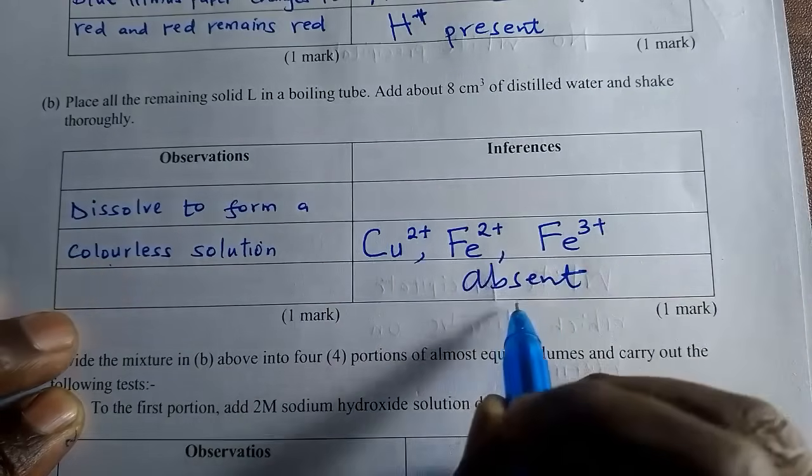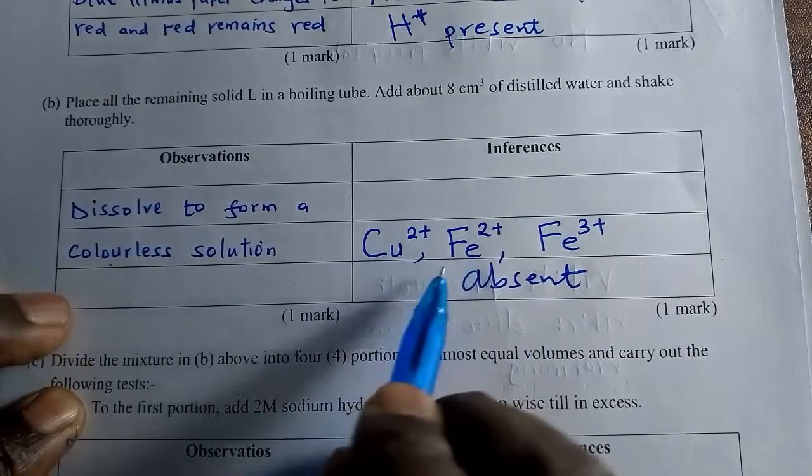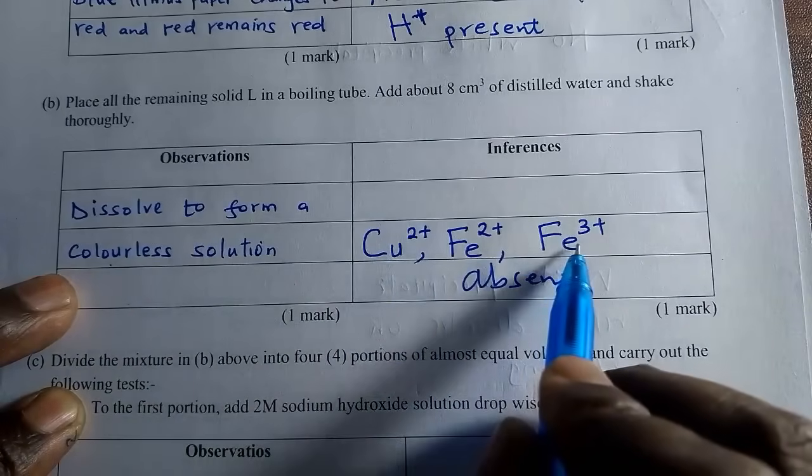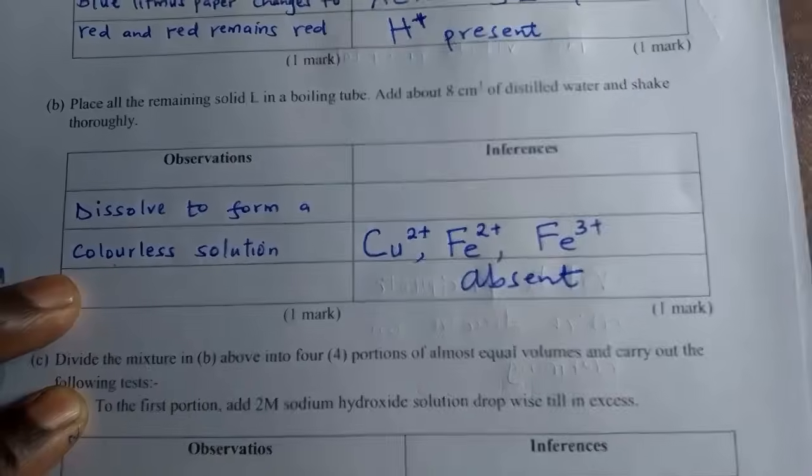Absent means that they are not there. If they were there, then the solution would be blue. This one is blue, green, and brown, right?